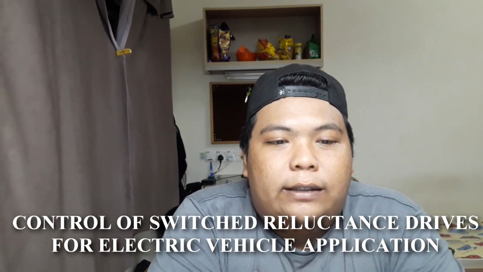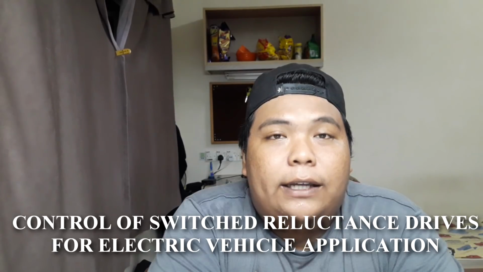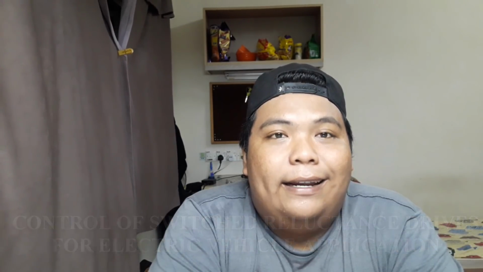For the third article, the control of switched reluctance drive for electric vehicle application by Robert D. Lorenz, the structure of the whole system is complex and the maintenance is proportionally more expensive, and the system can only be used in low-cost applications. The system also cannot be put under extreme stress and the algorithm is limited.